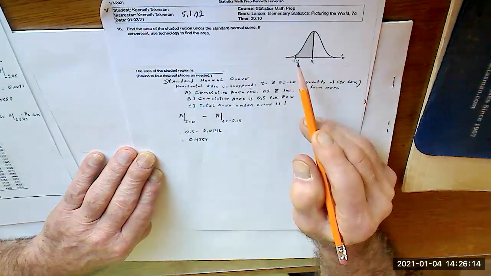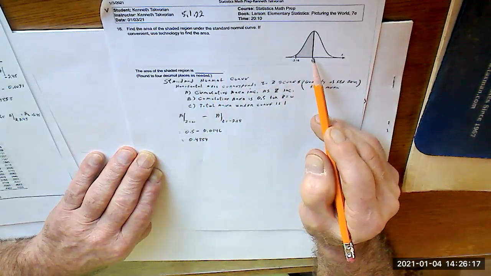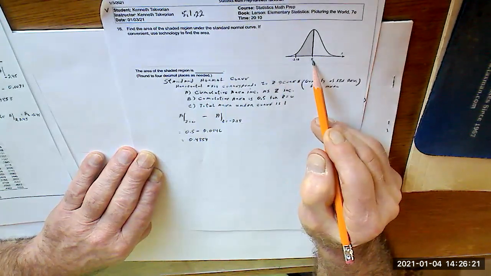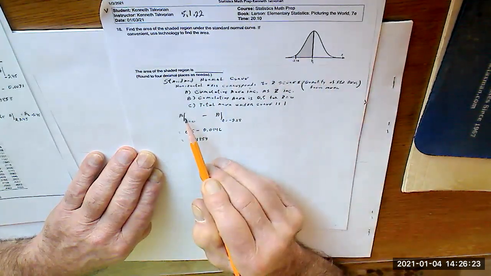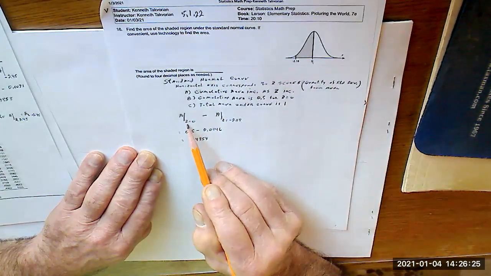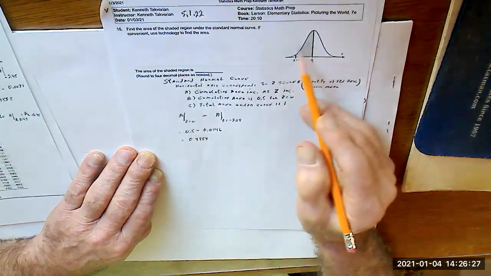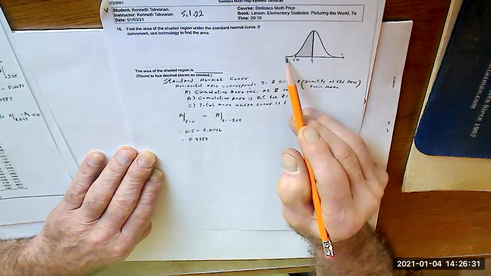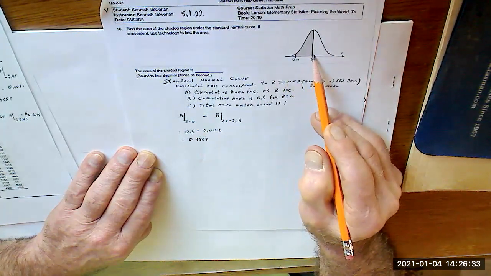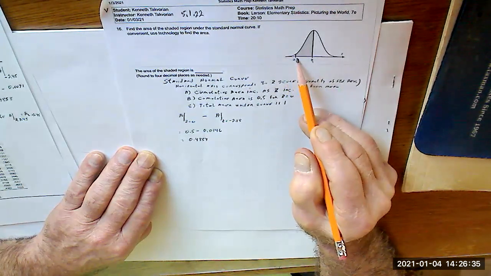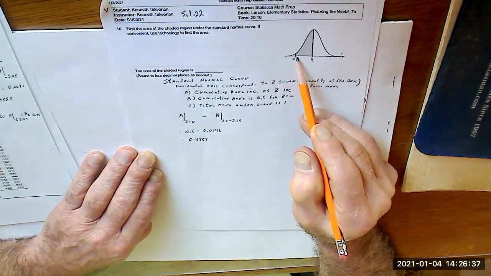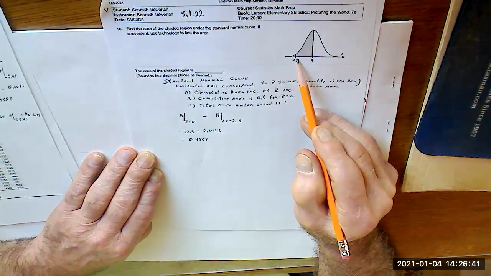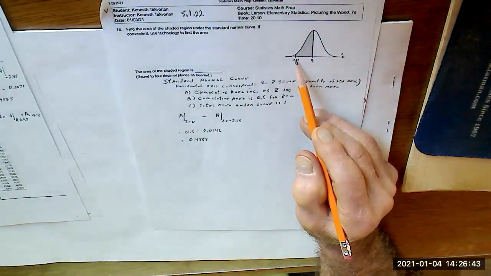In our problem, we're asked to find the area underneath the curve between a z of negative 2.18 and a z of 0. Now, the area at z equals 0 would be actually half of the graph, which is 0.5. The area from the left all the way up to negative 2.18 can be found either from technology or from tables in the back of the book.